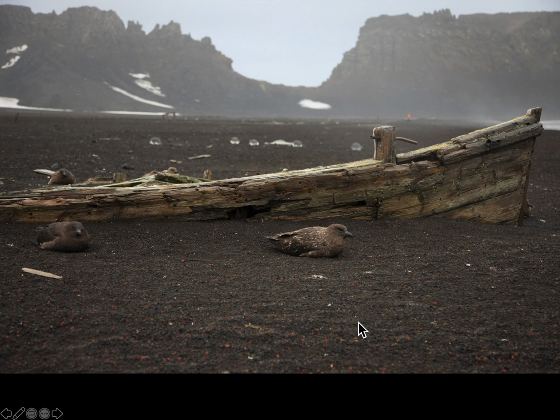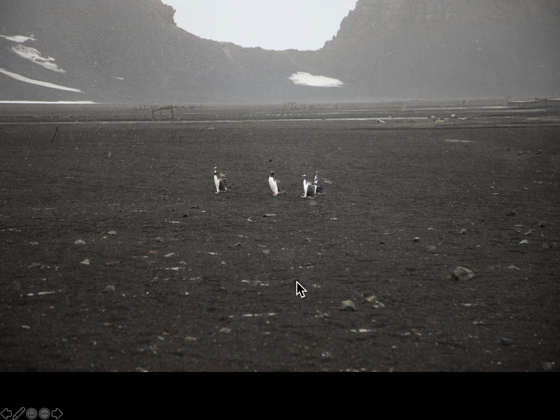As we get close to the beach here, we see an old whaling skiff here with some giant southern skua. These are the birds that eat penguins whenever they get the chance. So the enemy of the penguin is this giant bird. It also attacked my camera bag when I was trying to get some sleep on an island one day. Bad birds. Some Gentoo penguins doing a Gentoo penguin thing.